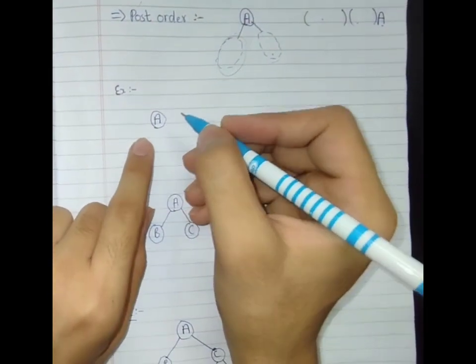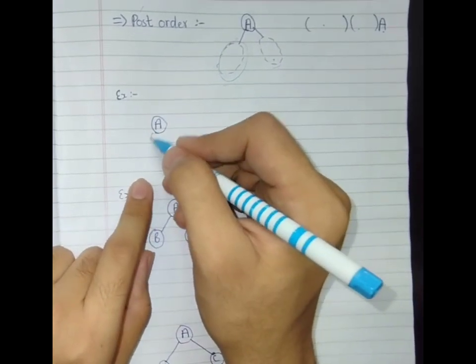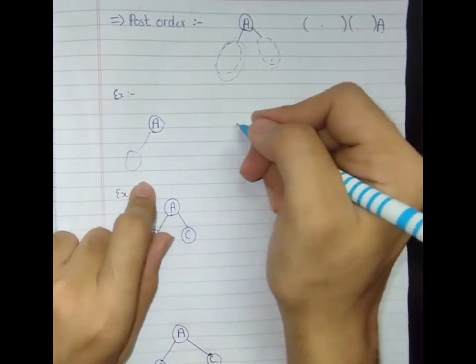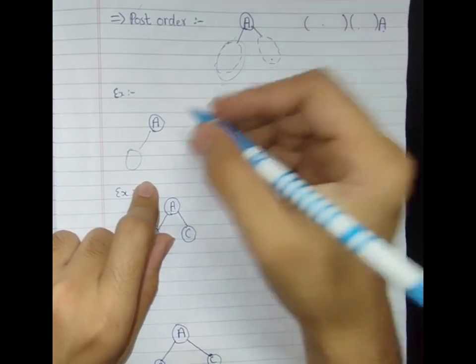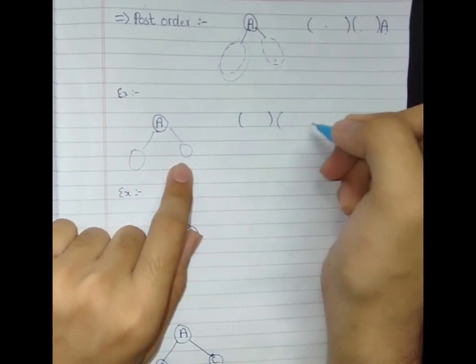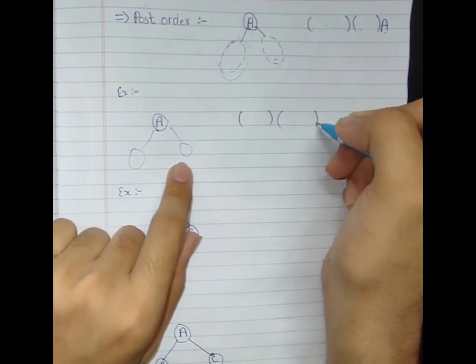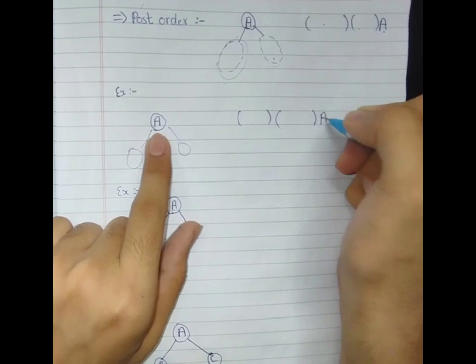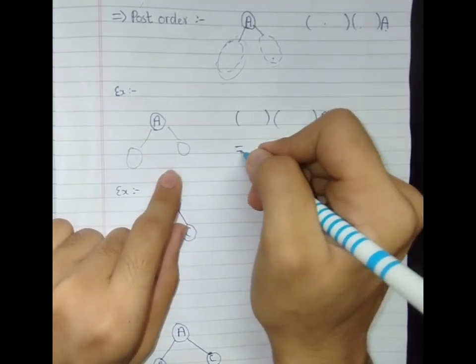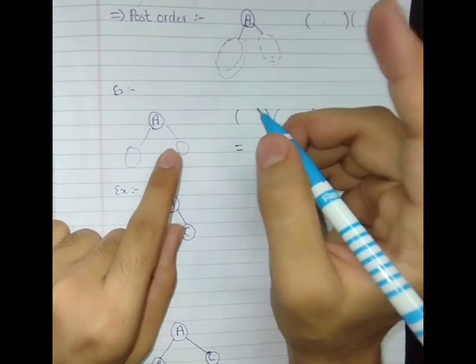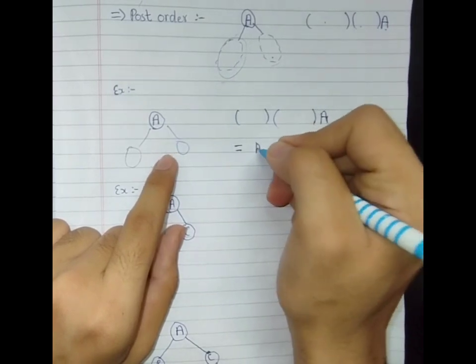First is a single node. In a single node we don't have any left branch, so we will keep the first part empty. Then we also don't have any right branch, so we will keep this part also empty. Then we will write down the root node. So the overall post order traversal of this single node tree will be A.